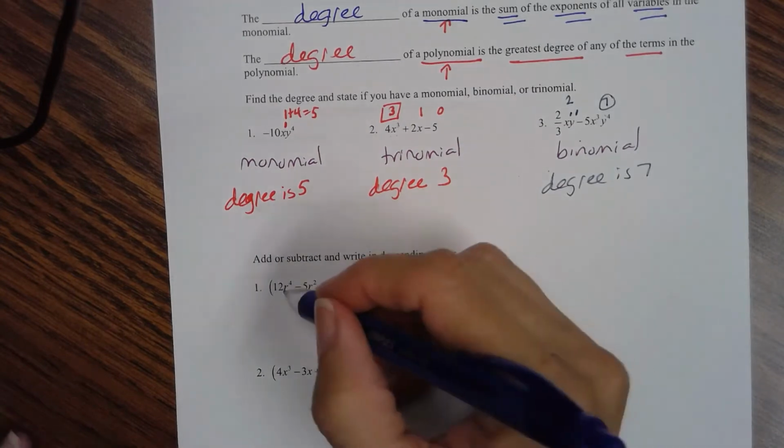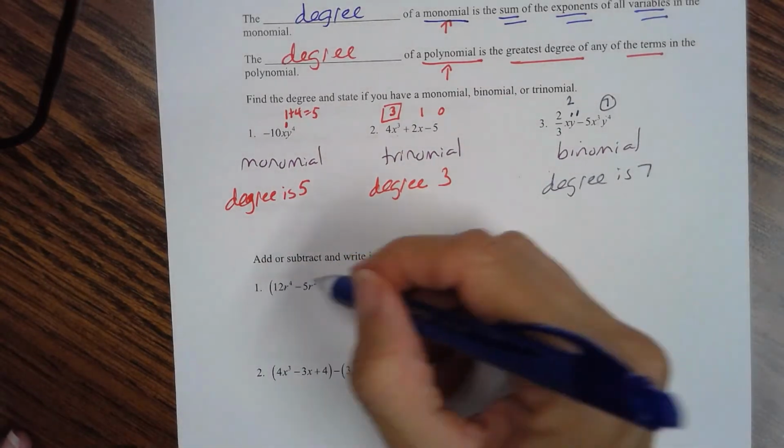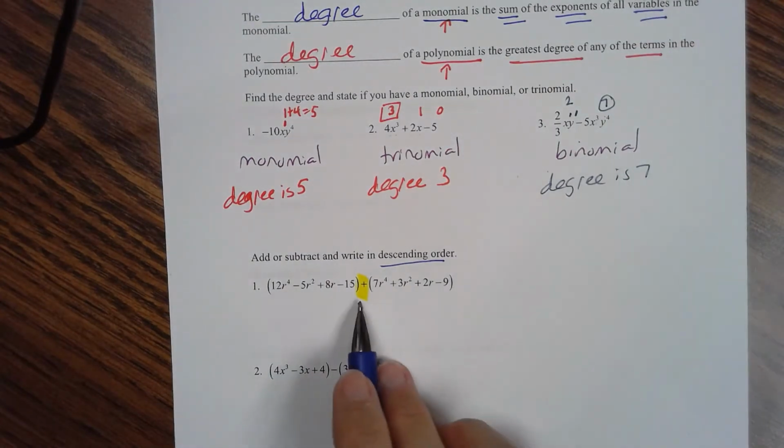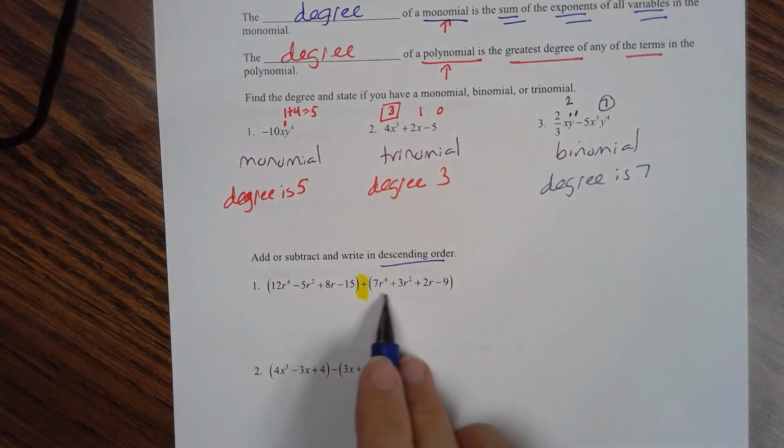Don't multiply, don't distribute that times that and that times that and that. Oh my goodness, that's going to take forever. All they wanted you to do is add. So why are there parentheses?